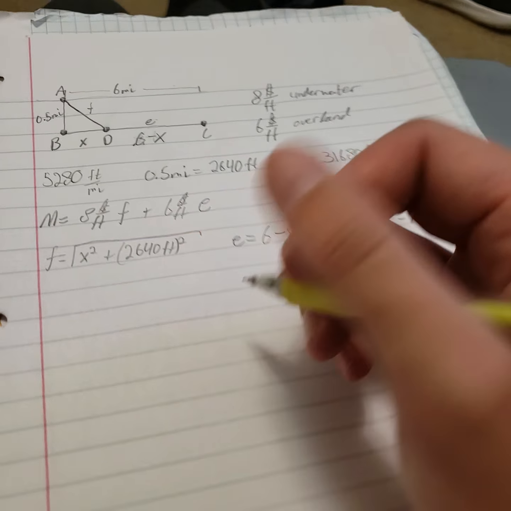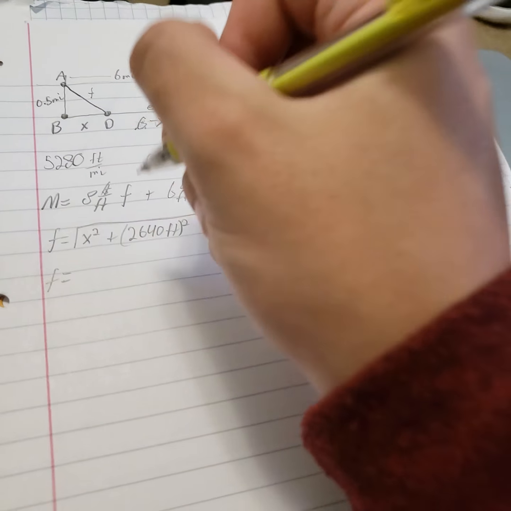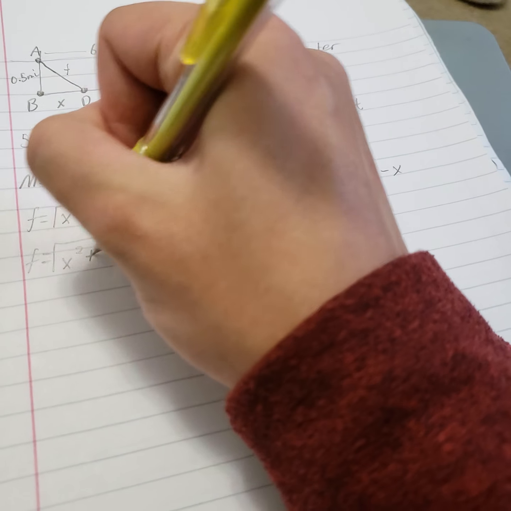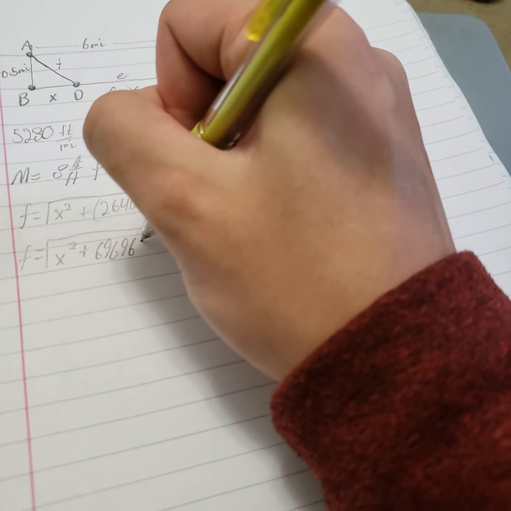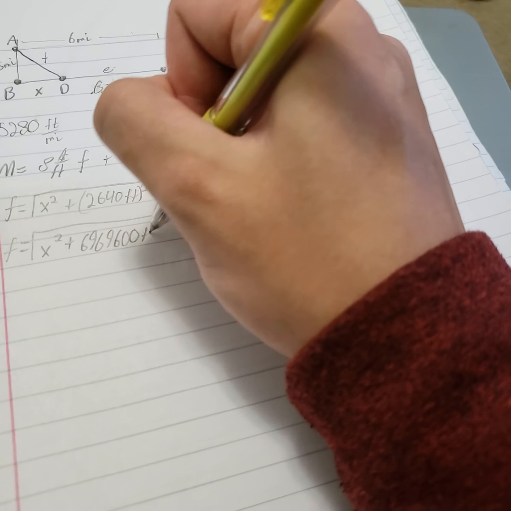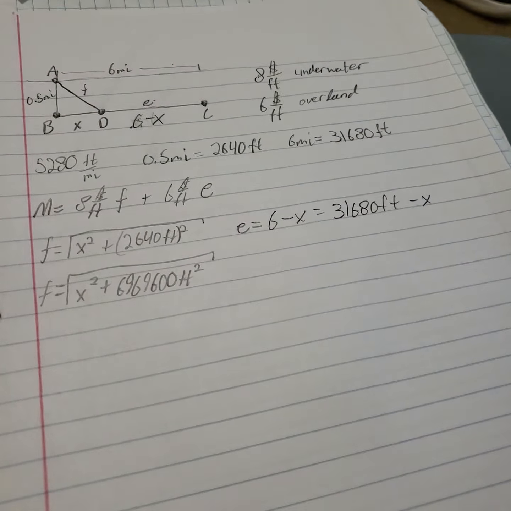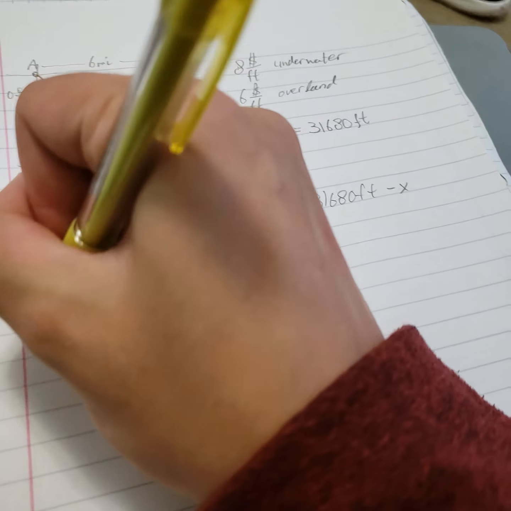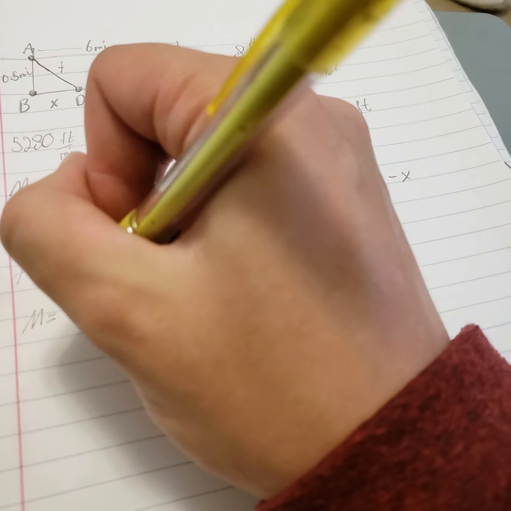Now, I'm going to write this out as a very large number, but I'm going to keep it as 2,640 just so I don't have to write as much. Now, what we want to do is plug all that into M. I'm just going to act like there aren't any units.